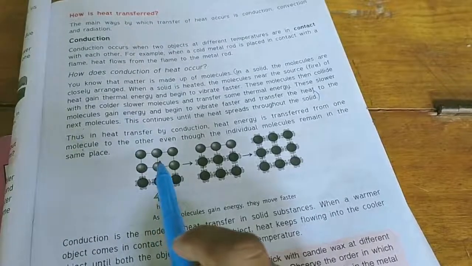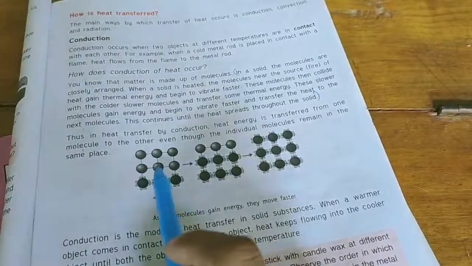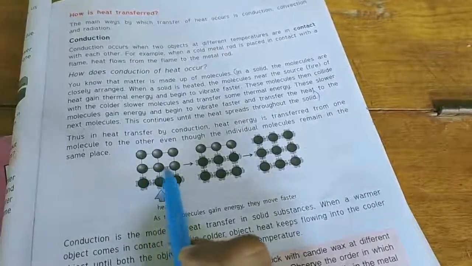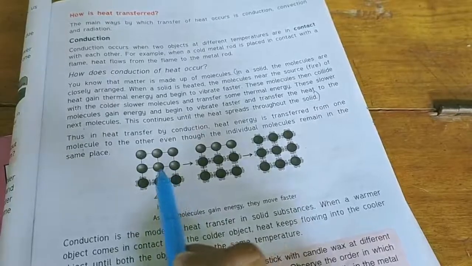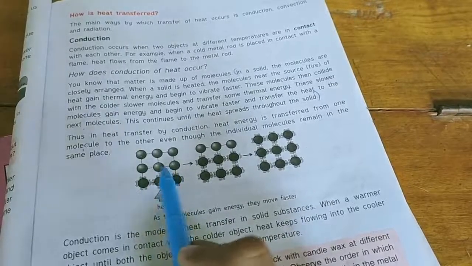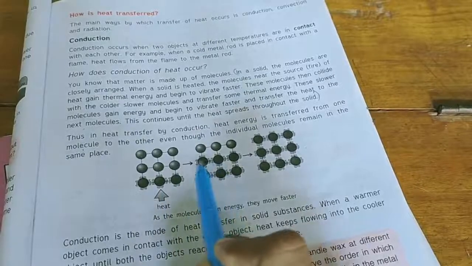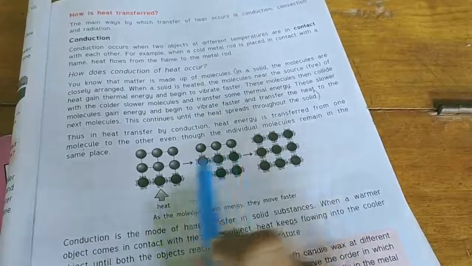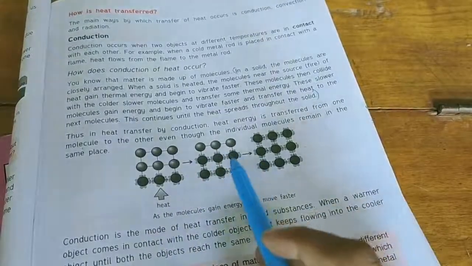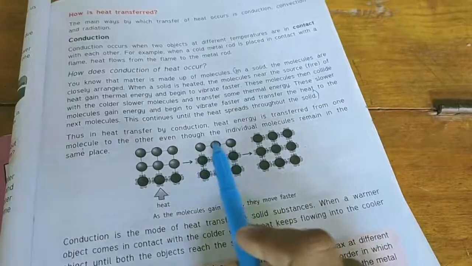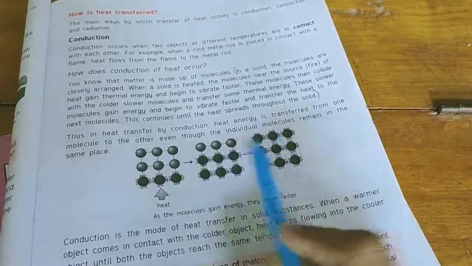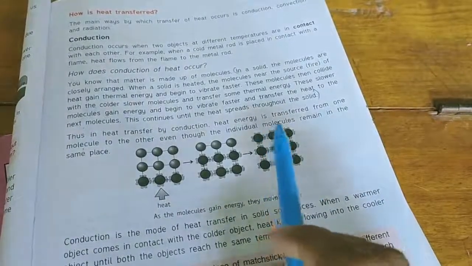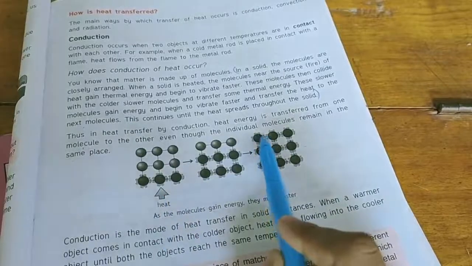When they collide, they transfer some thermal energy to these molecules. When they transfer the thermal energy to these molecules, they also gain some movement, and they start vibrating faster again. Then when they vibrate, they also transfer the thermal energy to these molecules, and then they also start vibrating. And this way the heat transfers from here to here.